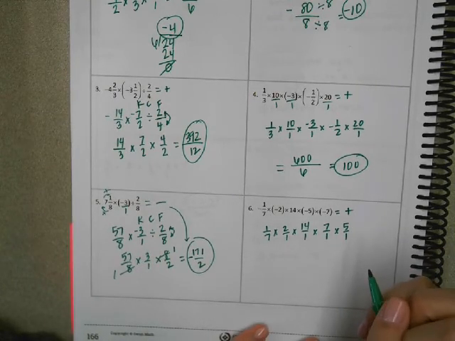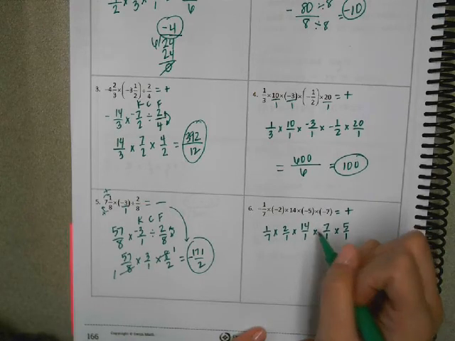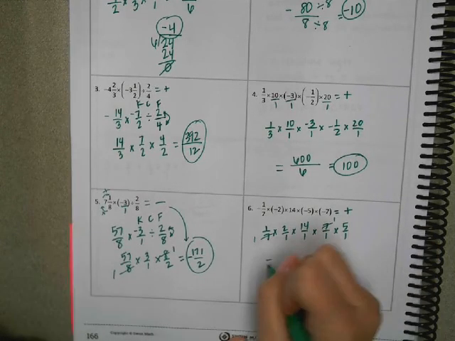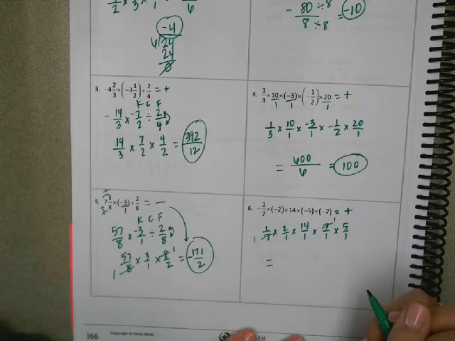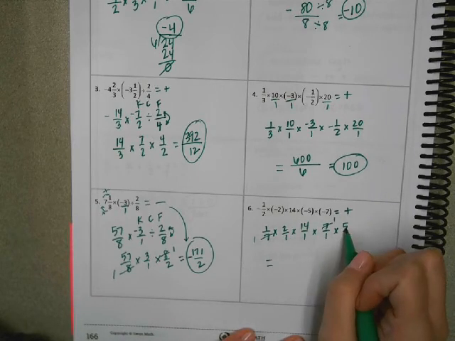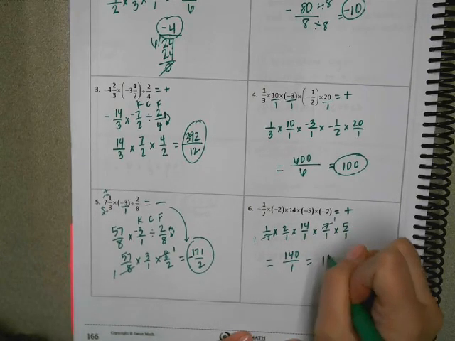What I'm going to do actually is I'm going to cross cancel just to make it easier. I have 7, so we're just going to do that. Then all I have to do is multiply 2 times 14. Oh, let's do 2 times 5 is 10. Times 14 is 140 over 1, which just equals 140.